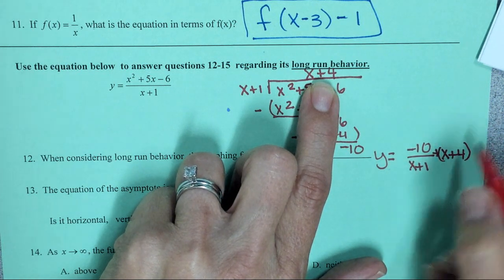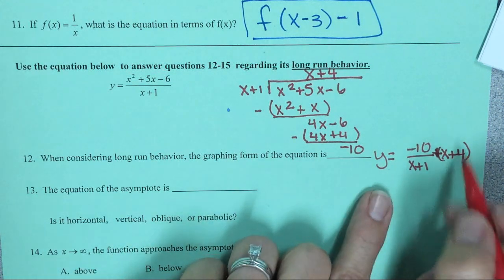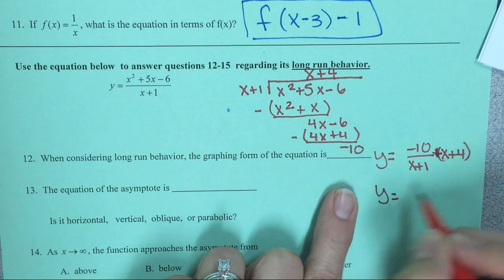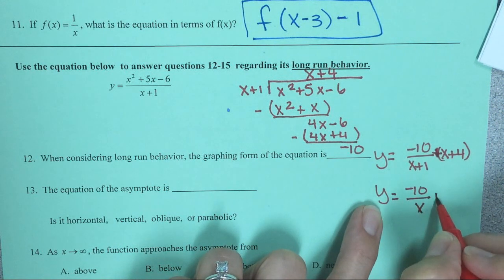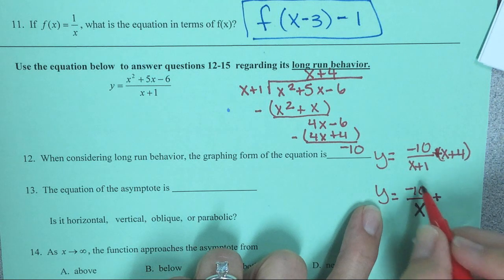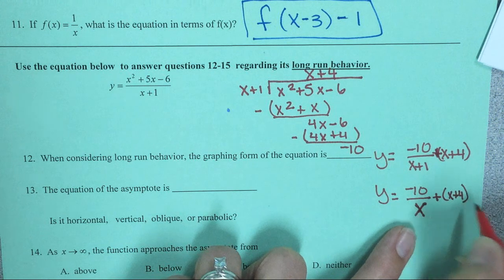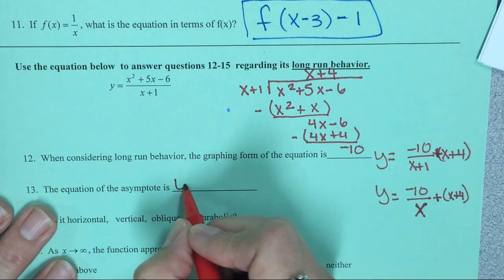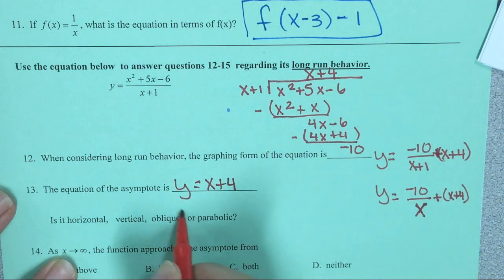Okay, so that says plus x plus 4. I just wrote that a little messy. So if I wanted to know what the long-range behavior equation was, it'd be y equals negative 10 over x, which would reduce to negative 1 over x. So that's what it's going to look like, a negative 1 over x with an oblique asymptote at x plus 4. So the equation of the asymptote is y equals x plus 4. It's oblique.